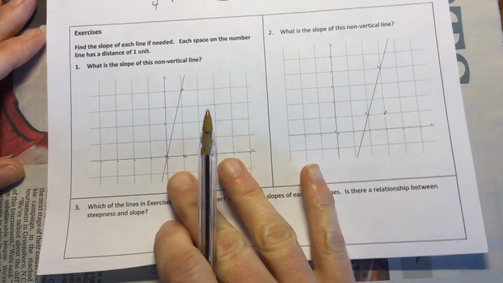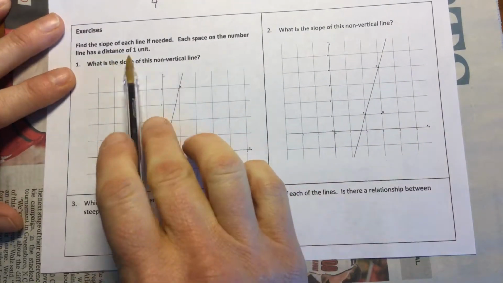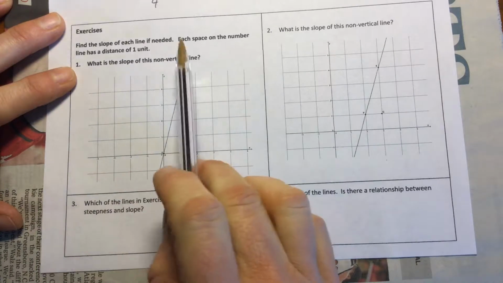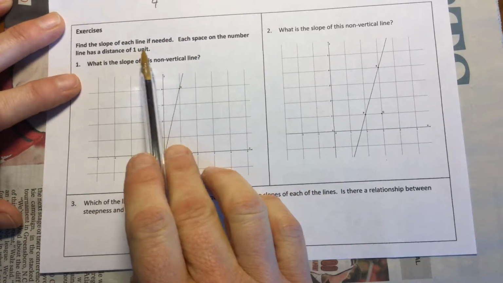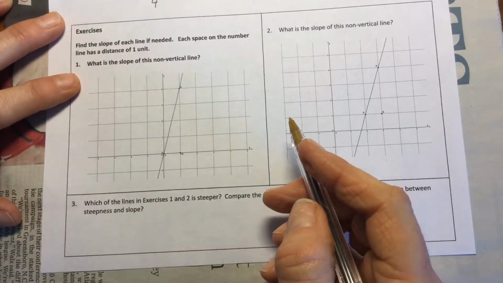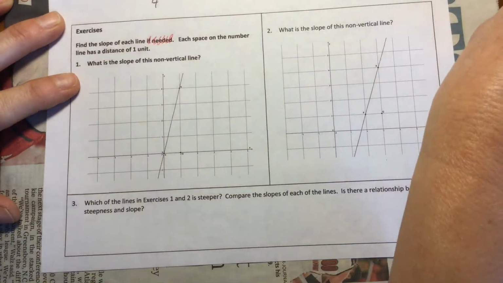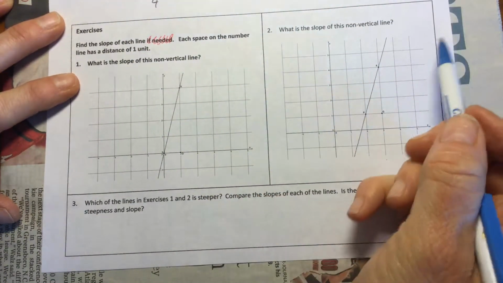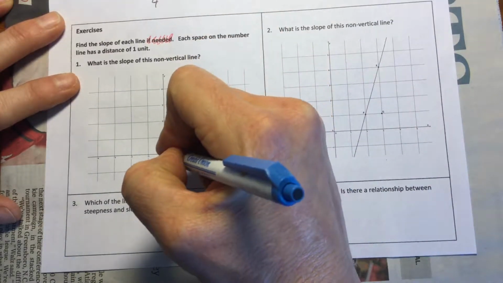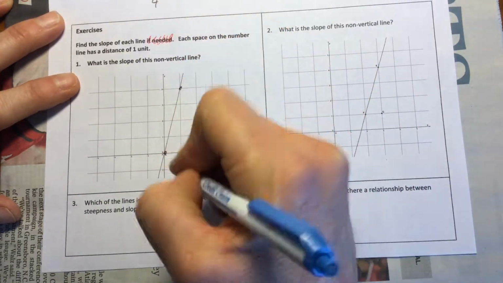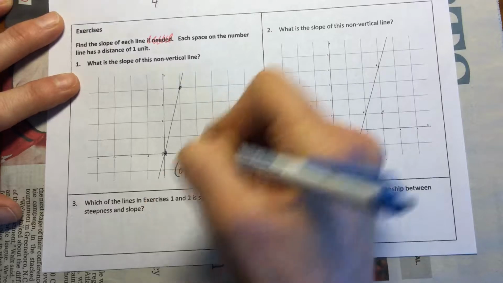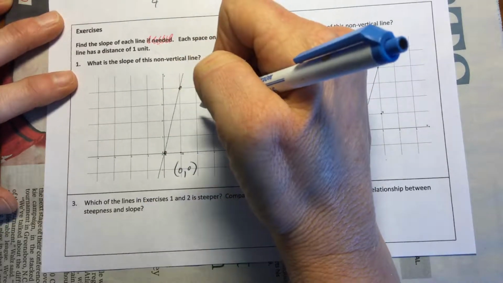All right, so now we're going to look at some exercises. Okay, find the slope of each line. Each space on the number line has a distance of 1 unit. What's the slope? And I don't know why it says if needed. I probably accidentally put that in there. Okay, so now, sometimes we're going to have points. We do here. Okay, this point and this point, so sometimes you can pick your own. And that's what I'm pretty used to doing.